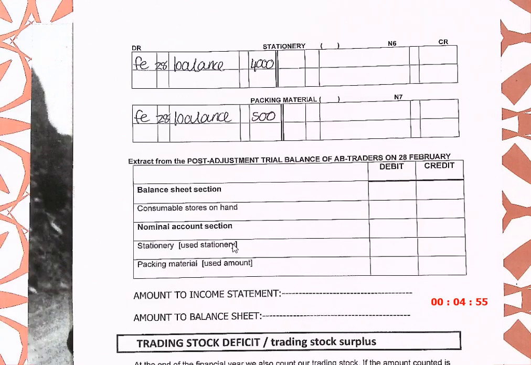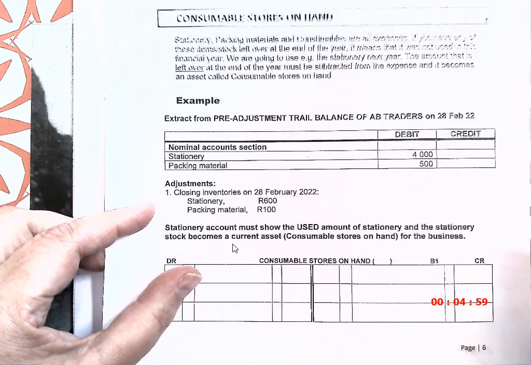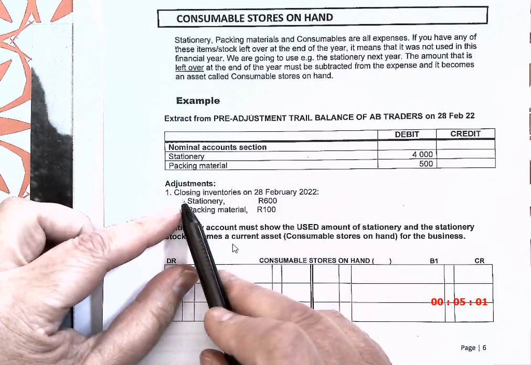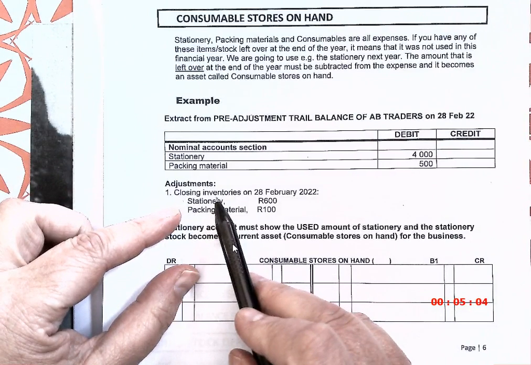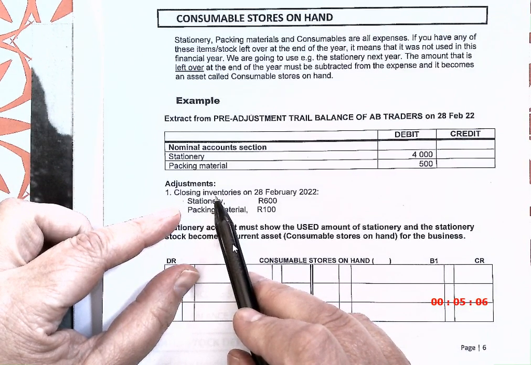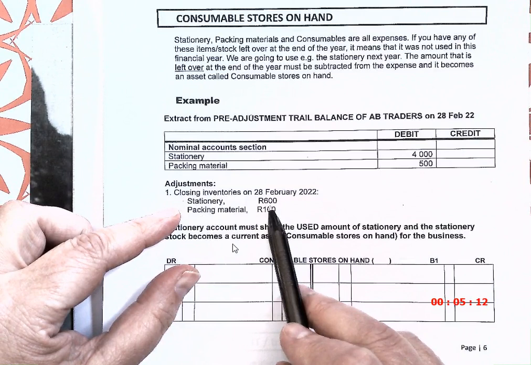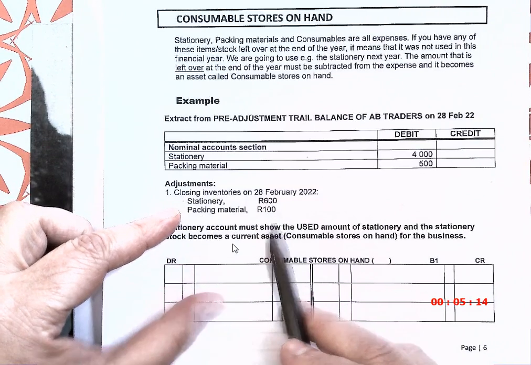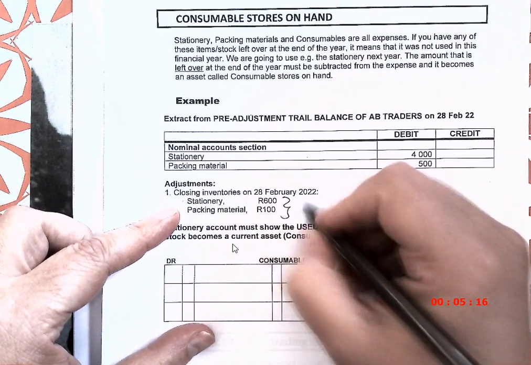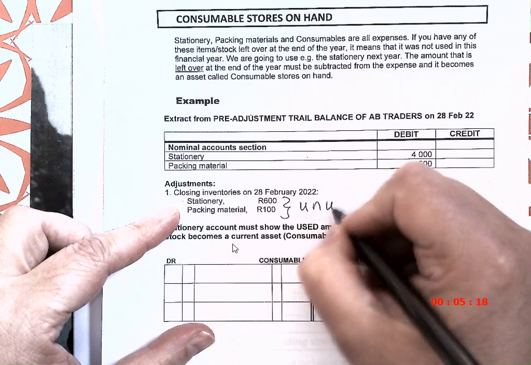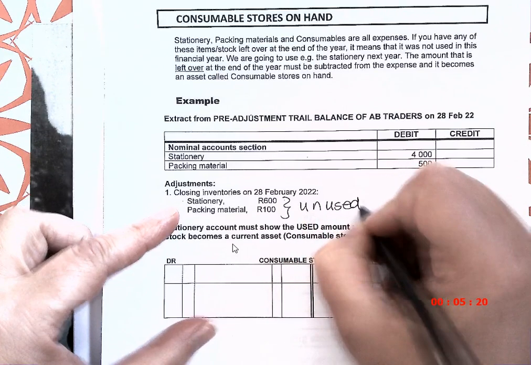Okay. Now, can you see when I go here with the adjustment, they say closing inventory, meaning the last count of stock showed me I still have stationery of 600 and packing material of 100. Can you see this is not used? They are unused. Right.